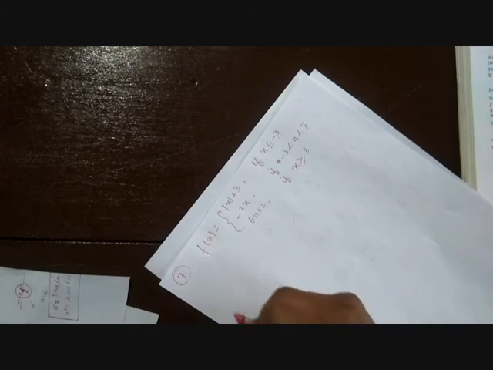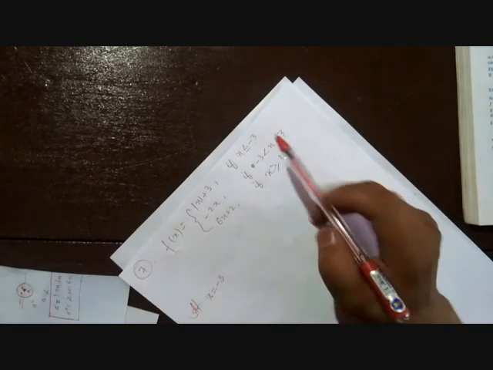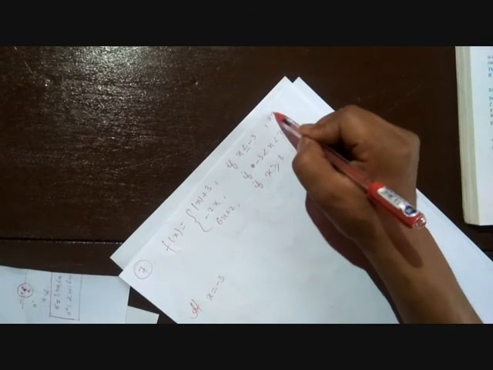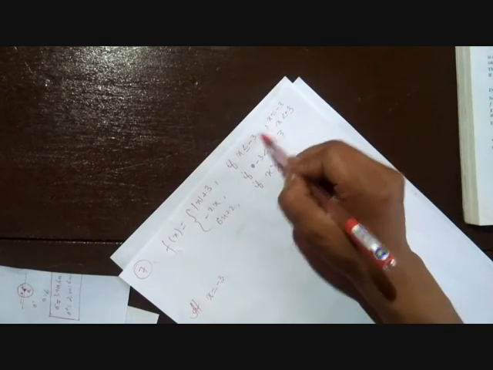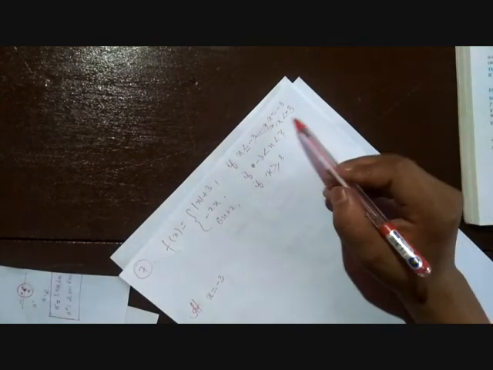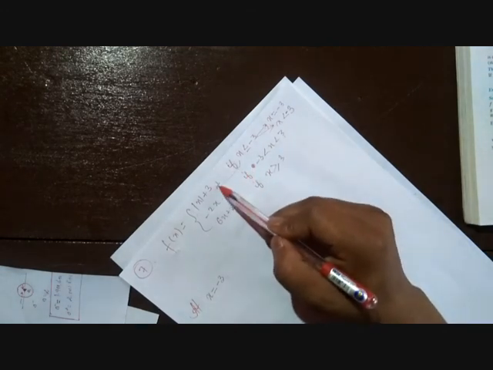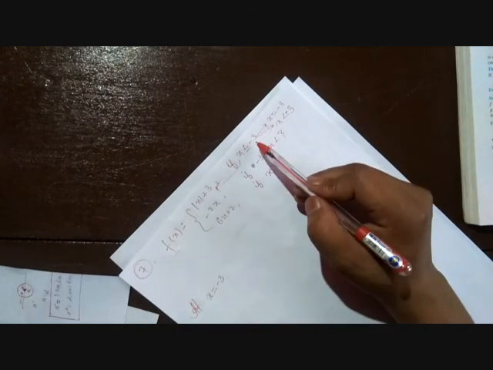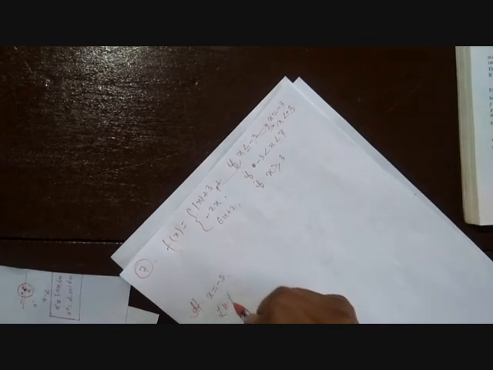We'll check the first number, minus 3, whether the function is continuous or not at the point x equals minus 3. Listen here, we have minus 3. This can be defined as minus 3 or less than minus 3, in two ways. Less than means left hand limit. The value of x is less than minus 3, so this will hold the left hand limit. So at x equals minus 3, we have the left hand limit.